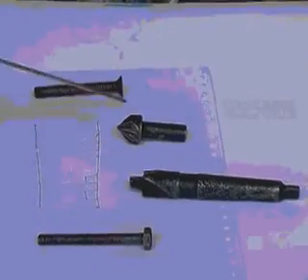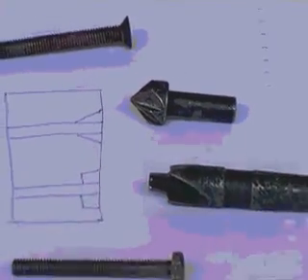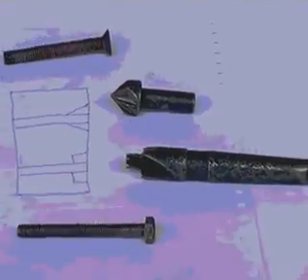Counter boring drill, counter sinking, counter sunk screw and counter sunk bolt. You see the flat head of the bolt, and the countersunk taper head. This is the taper head screw. Now our purpose is to level these heads with the surface. For this purpose we use counter boring and counter sinking.